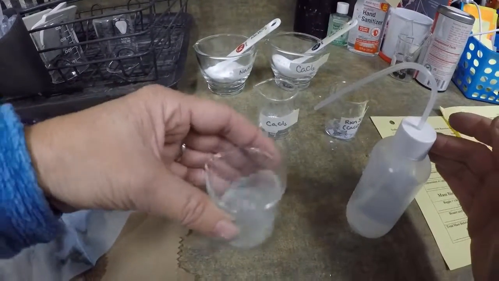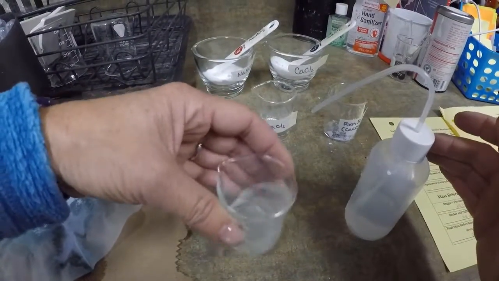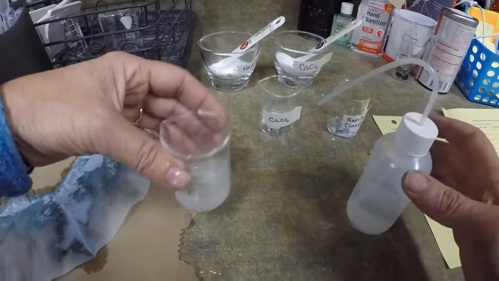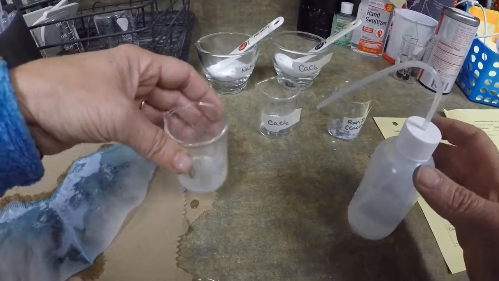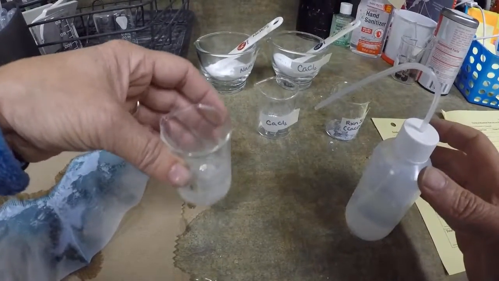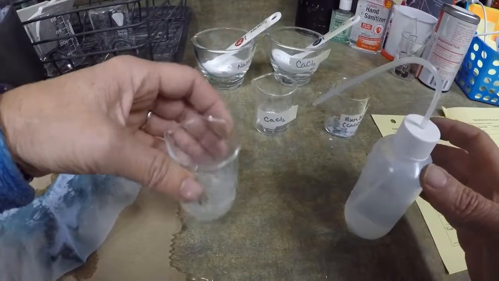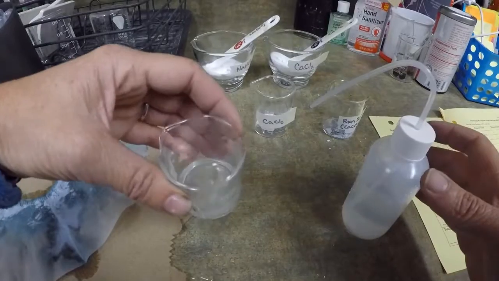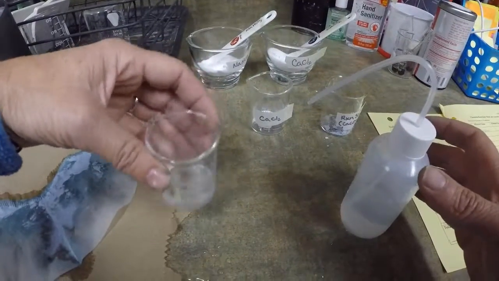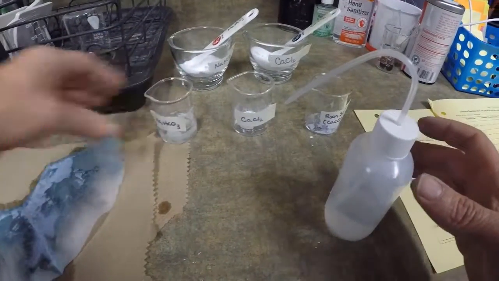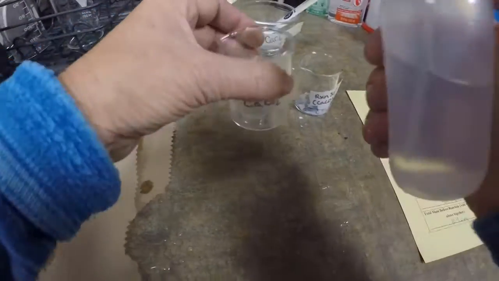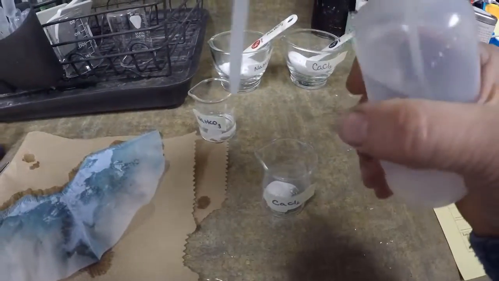I'm going to swirl. I've almost got all of it to dissolve. I'm going to let that sit, and I'll come back and continue swirling. I'm going to have this go a little faster.